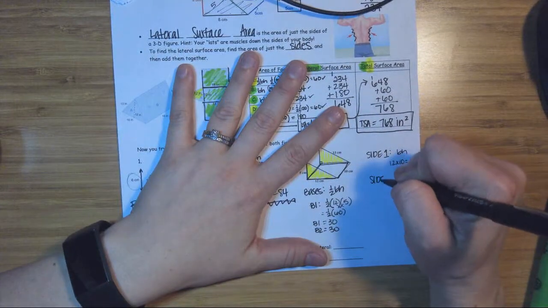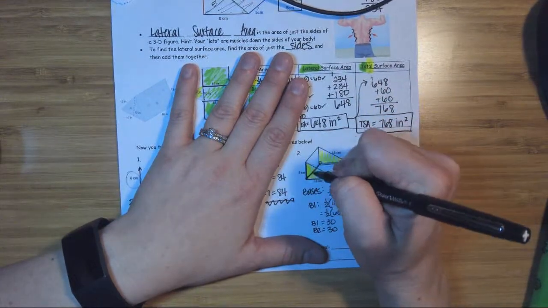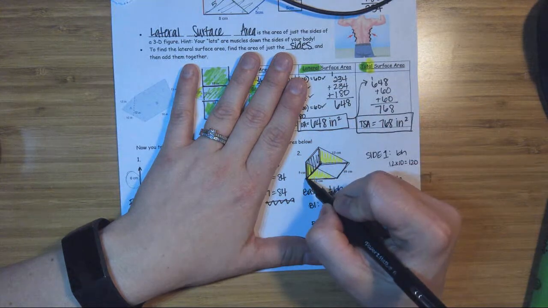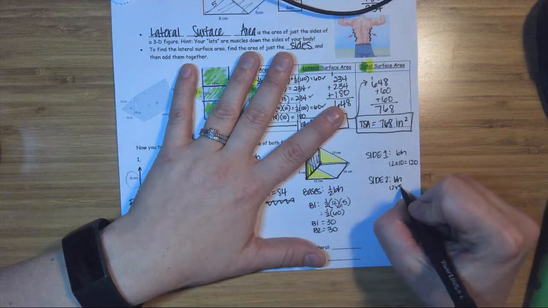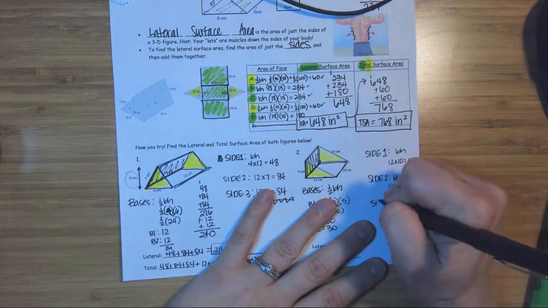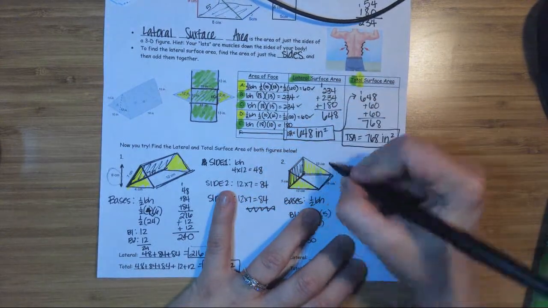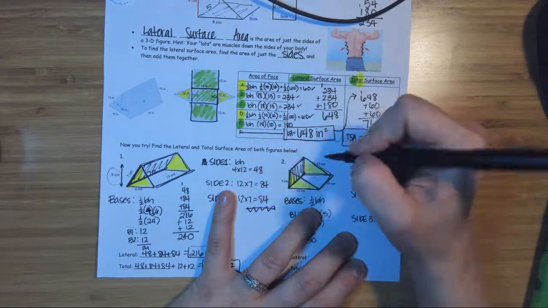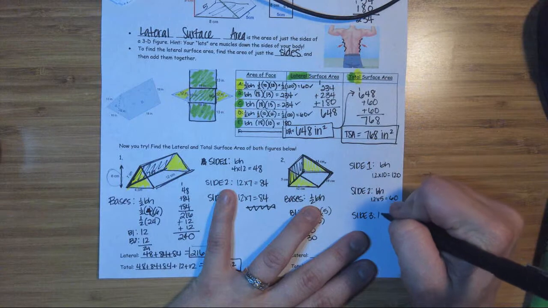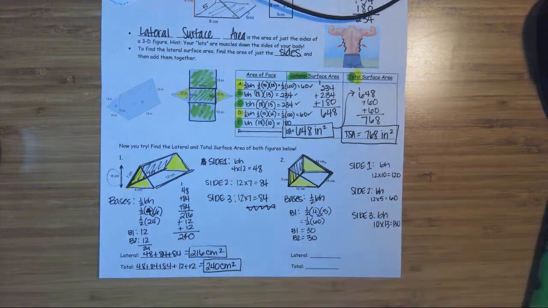Let's do side 2. Another rectangle. Let's do this one over here. That is a 12 by 5. 12 times 5 is 60. Okay, and then side 3. It's going to be this rectangle right here. And if you look, it has a 10, and this side length over here is 13. So that's going to be a 10 times 13, which is 130.